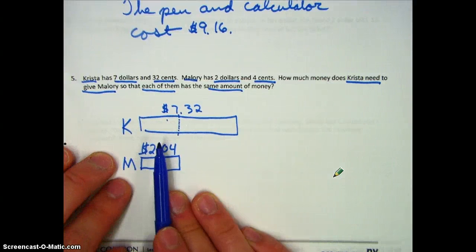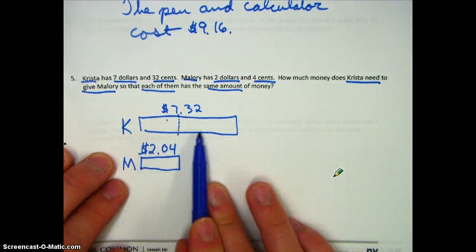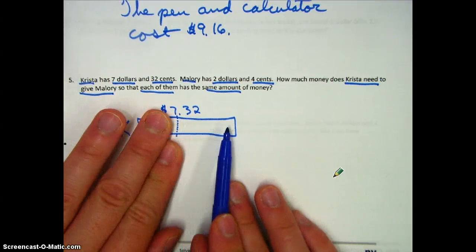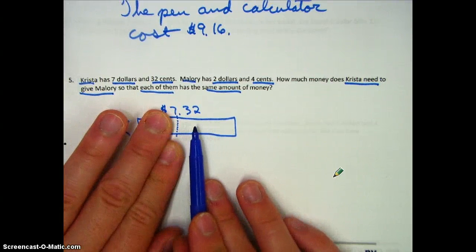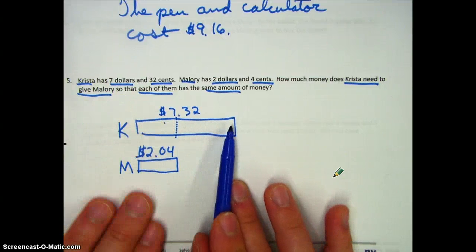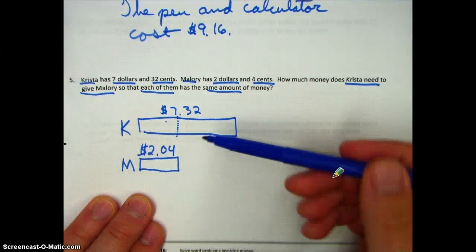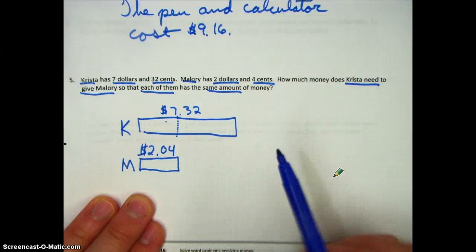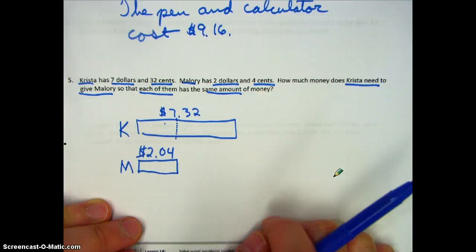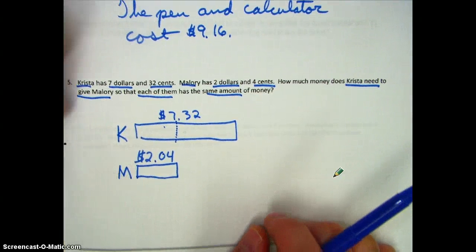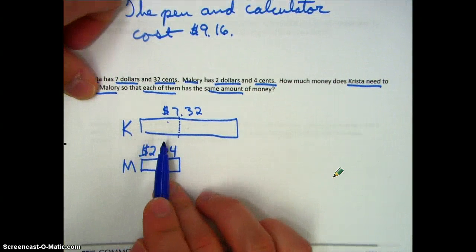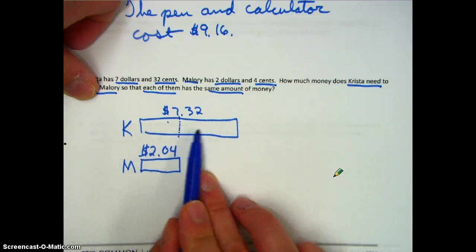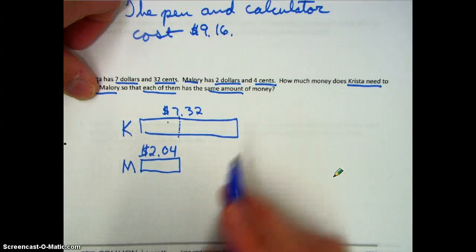So what we need to know is from this amount right here, that Krista has more than Mallory, we want to give some of this to Mallory so that both girls have the same amount.